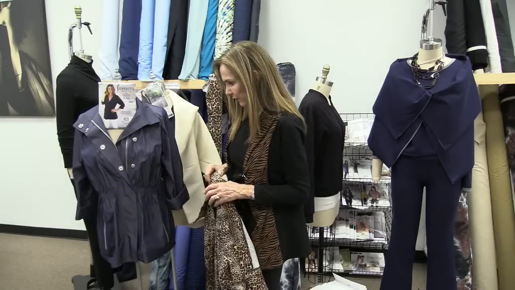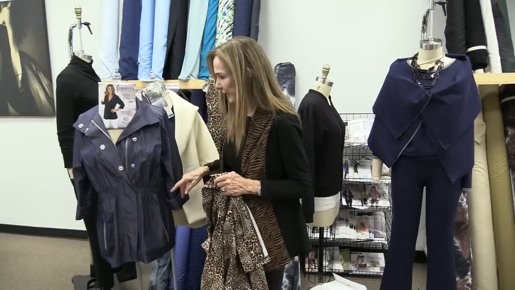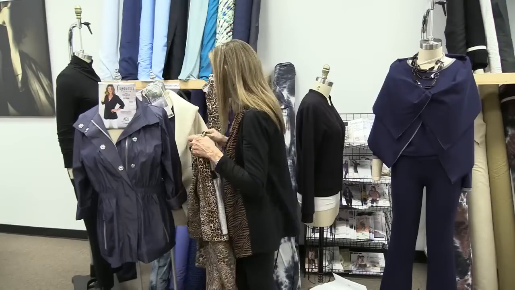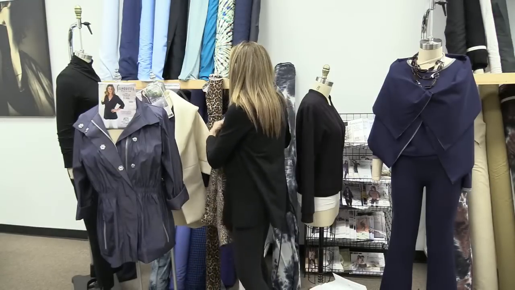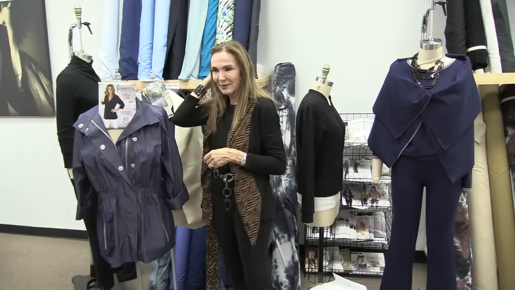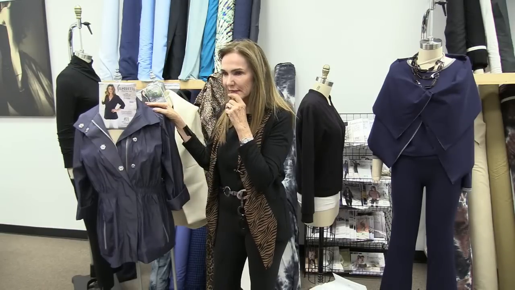And I had a customer come in and look at this and say, that's better sewing than I can do. And it's not, it's really easy sewing. So we tried to talk him into saying he could do it, but I'm not sure we got there.